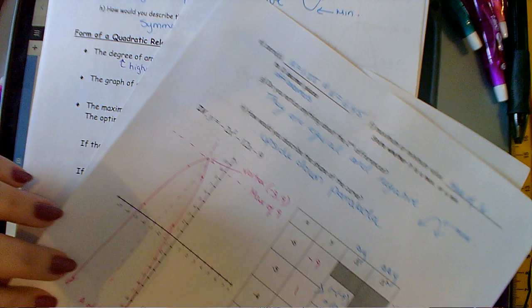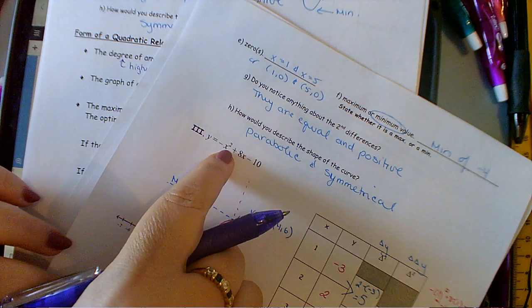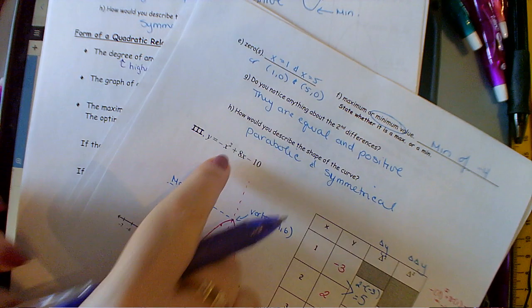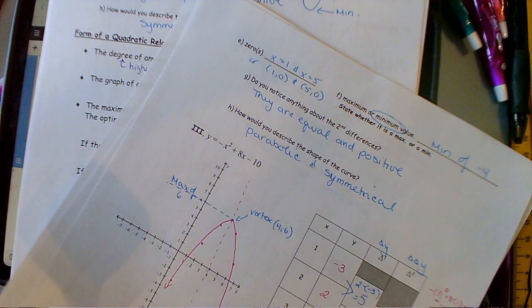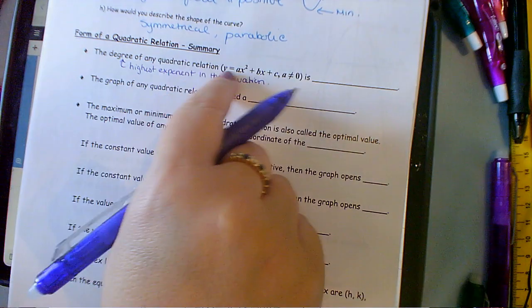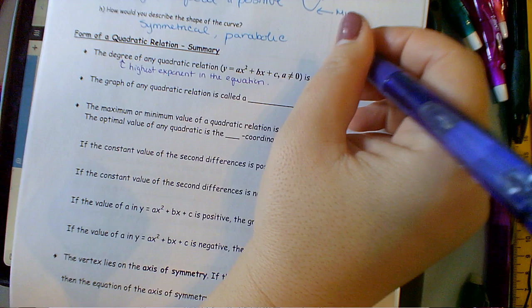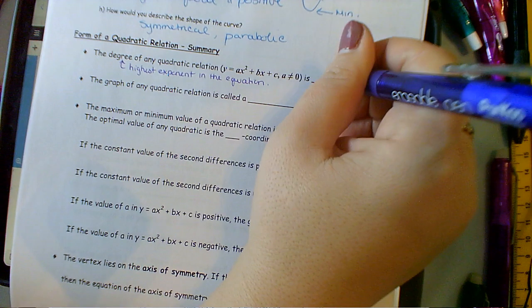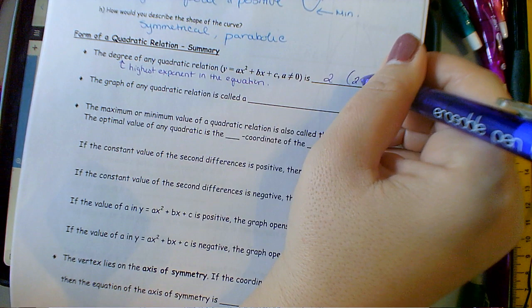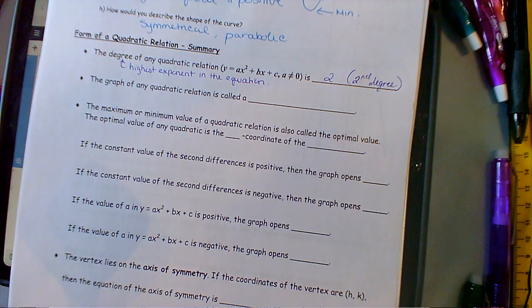The one before that one, what was the highest exponent? So if you look at all of these examples, what do they all share? The degree of any relationship that looks like this, which is what they all look like, is 2. So we call this a second degree relationship because the highest exponent is 2.